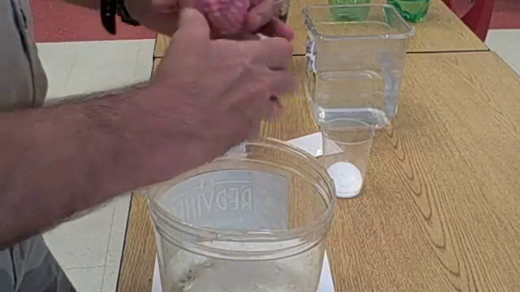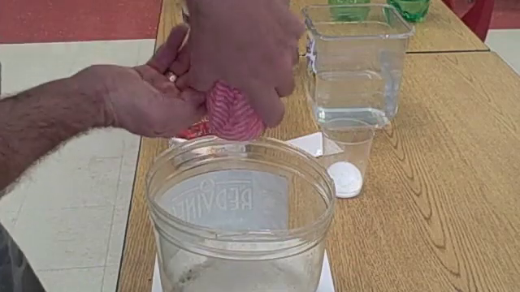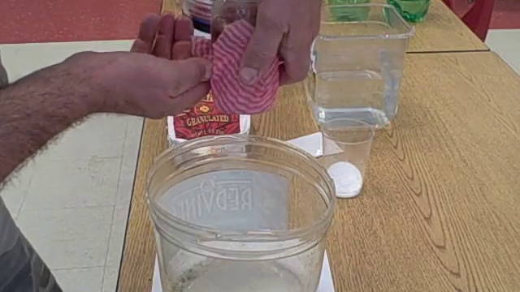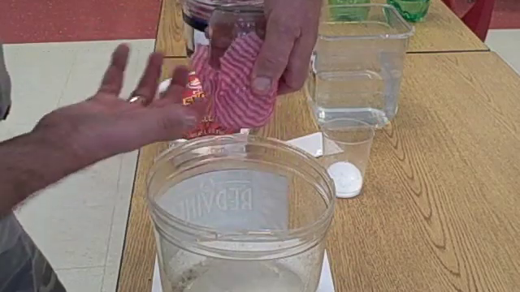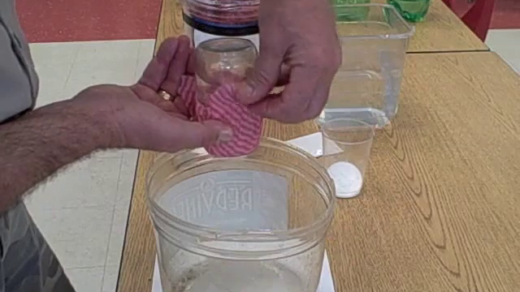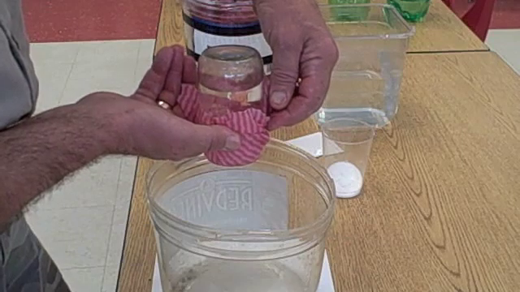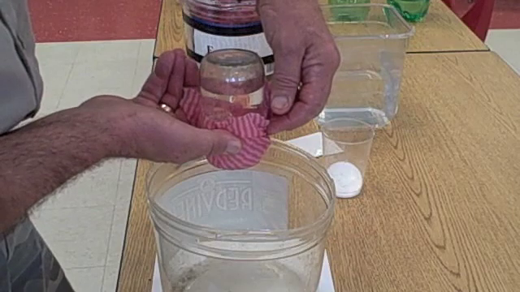Yet with all those holes, when we turn it upside down, you're going to see that because of surface tension, and because the holes are not too big, like pinocytotic vesicles, the water is actually staying in there.